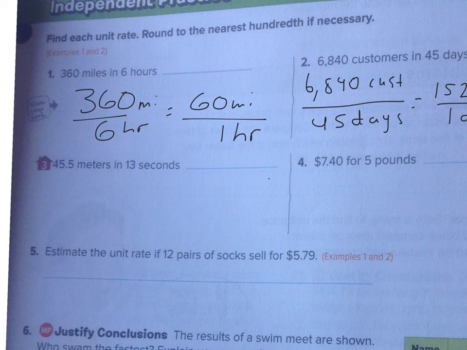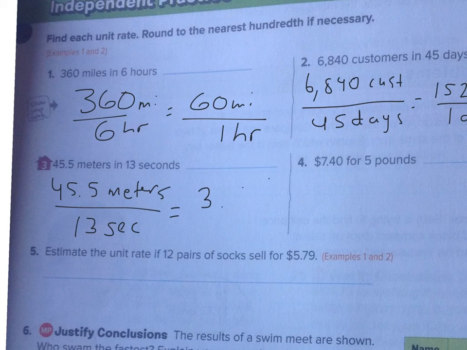To find the unit rate for number 3, you'll take 45.5 meters and divide by 13 seconds, which will give us 3.5 meters in 1 second, or 3.5 meters per second.